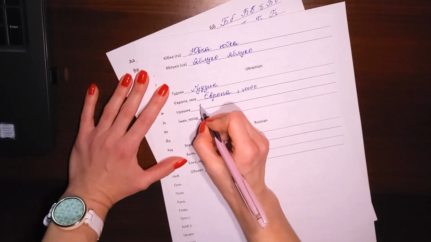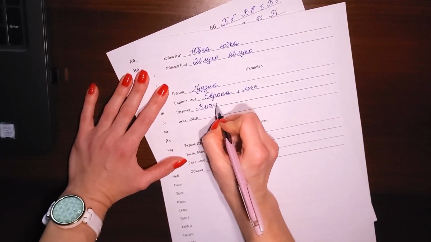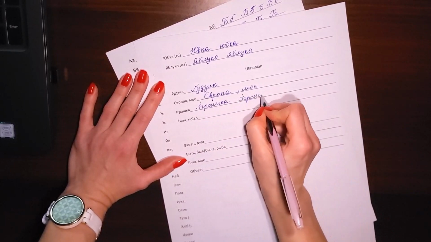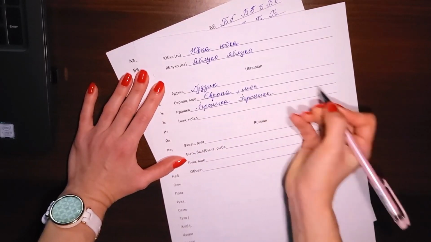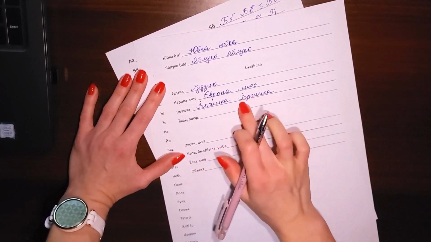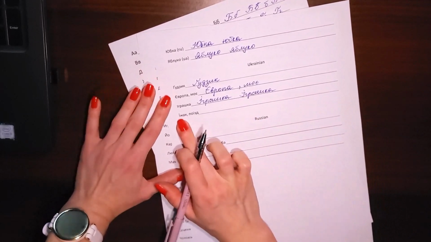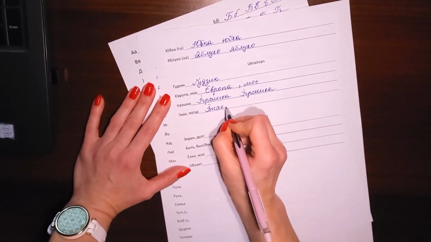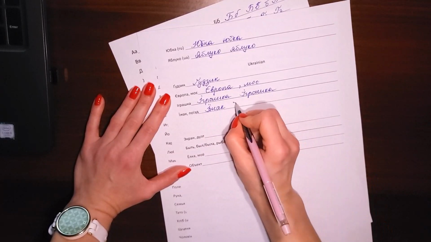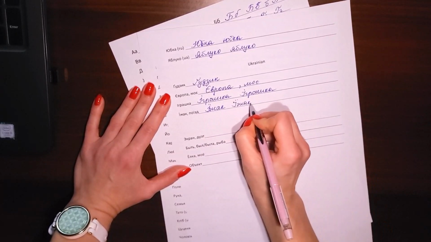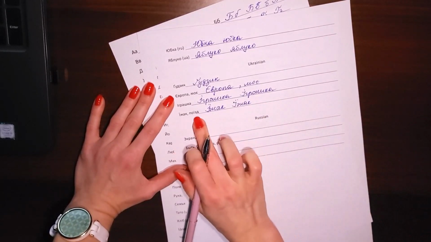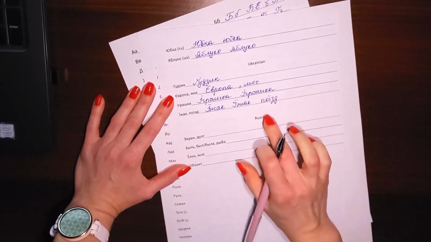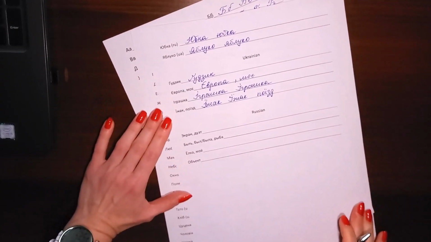Іграшка, toy. Іграшка or іграшка. I write more similar to this variant. Їжак, hedgehog. Їжак or їжак. Or поїзд, train, поїзд. To show how we write yi in the middle of the word.